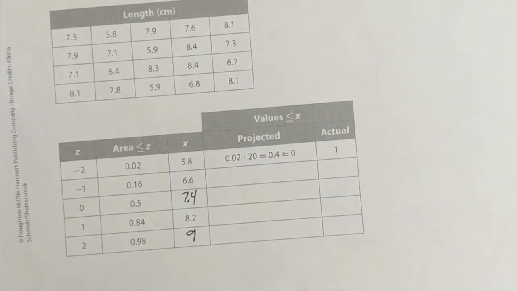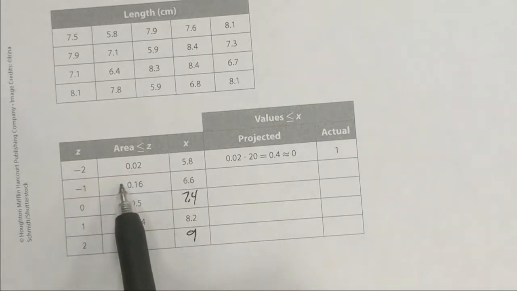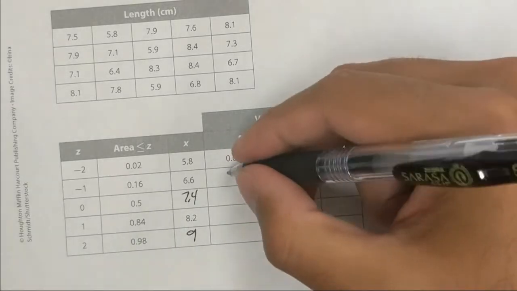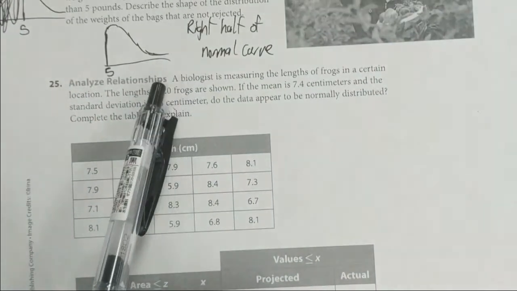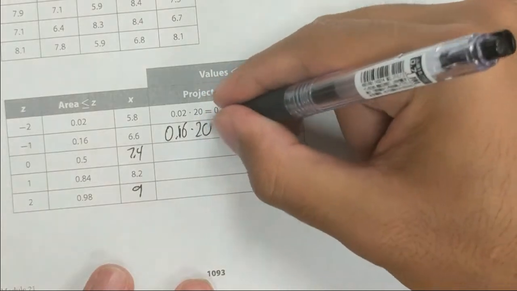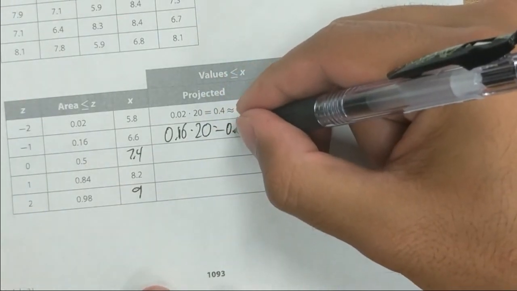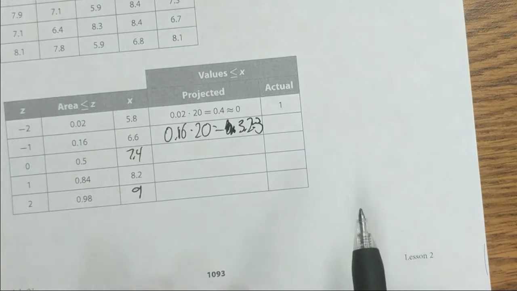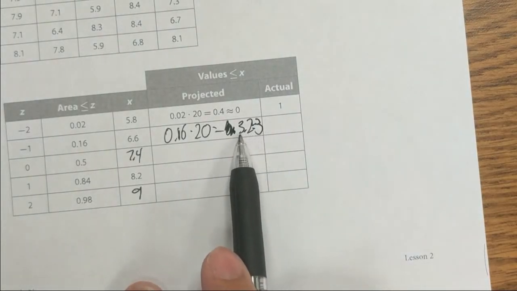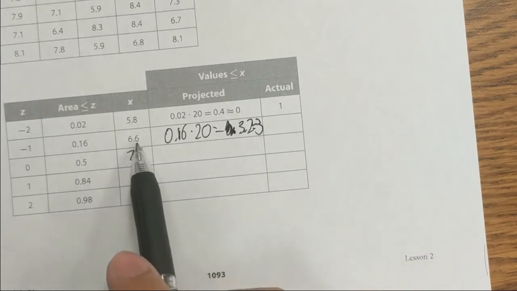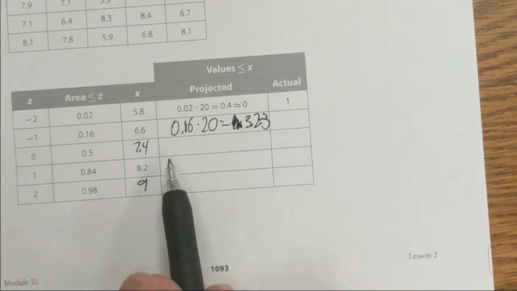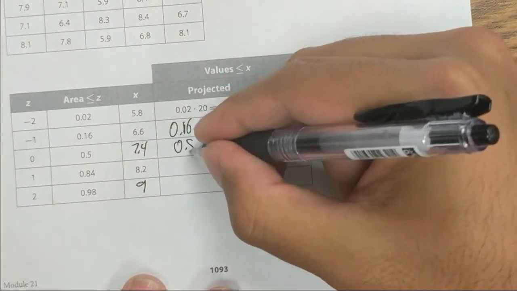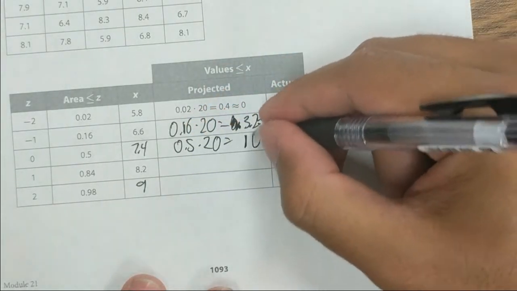Okay, so then now the projected amounts. So if this range of values takes up 0.16, then we multiply that by the amount of objects, in this case 20. So we would expect 3.2, which is about 3. Okay, so how many values are actually near 6.6? Well, we'll do that later. Let's fill this out first. Okay, so half the area is here, so half of the 20 frogs means we expect 10 of them.